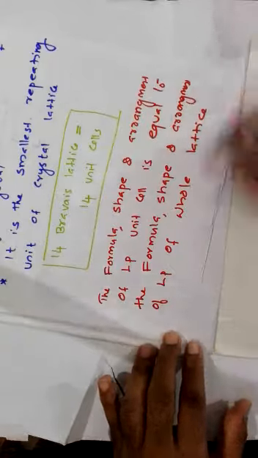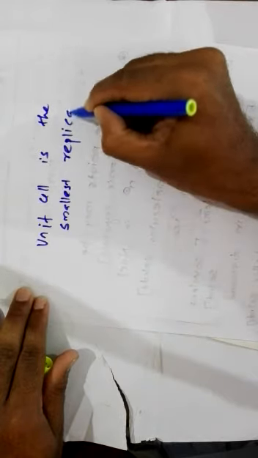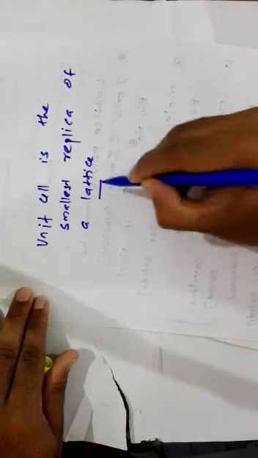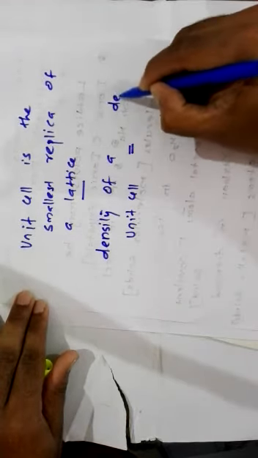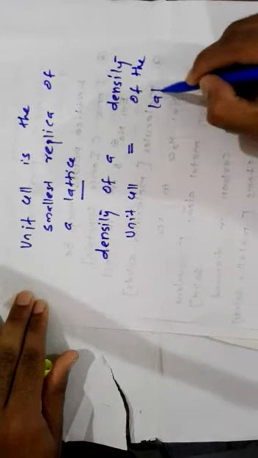Therefore, we can say that a unit cell is the smallest replica of a lattice. One more point, the density of a unit cell will be equal to the density of the lattice.